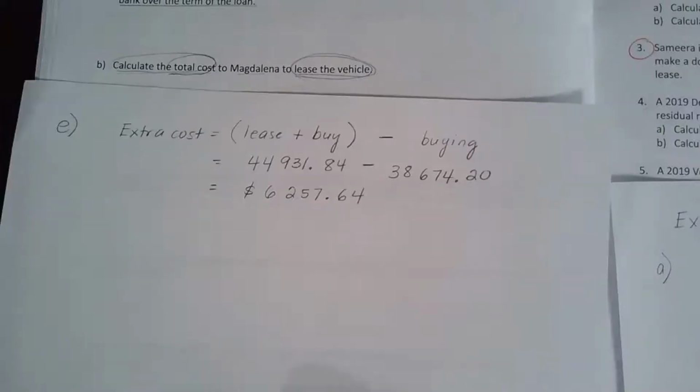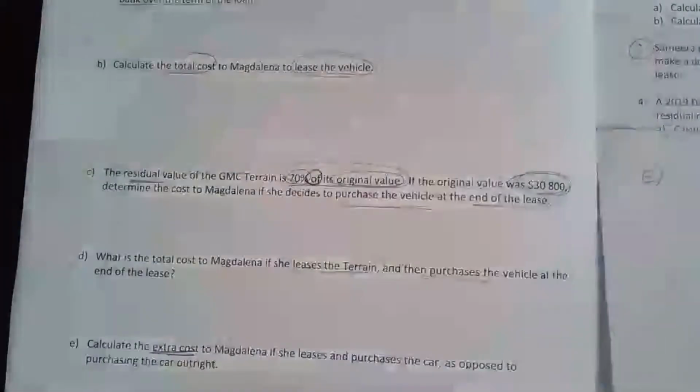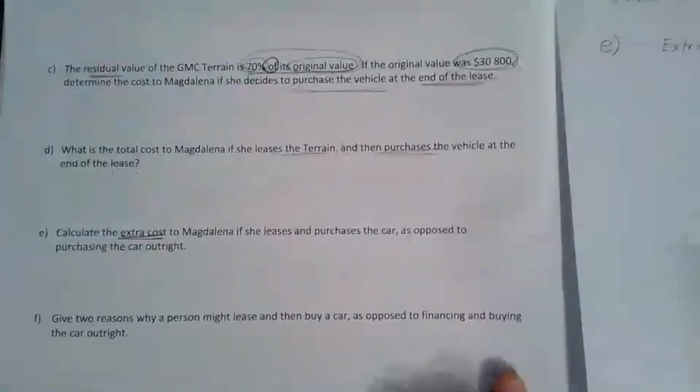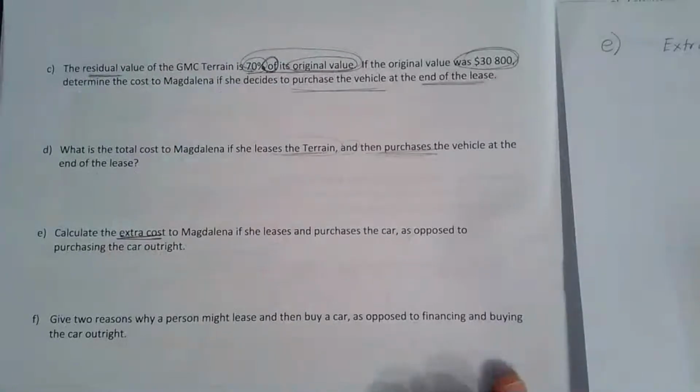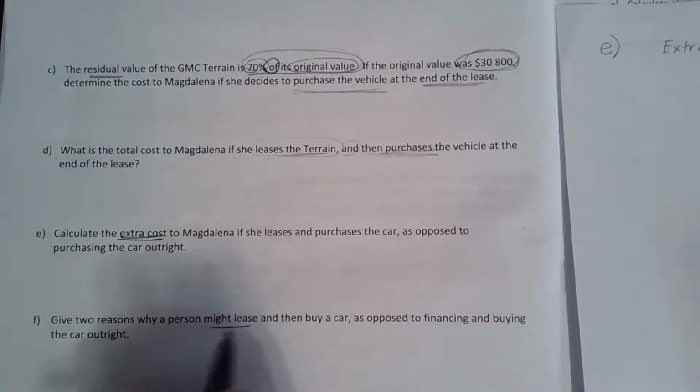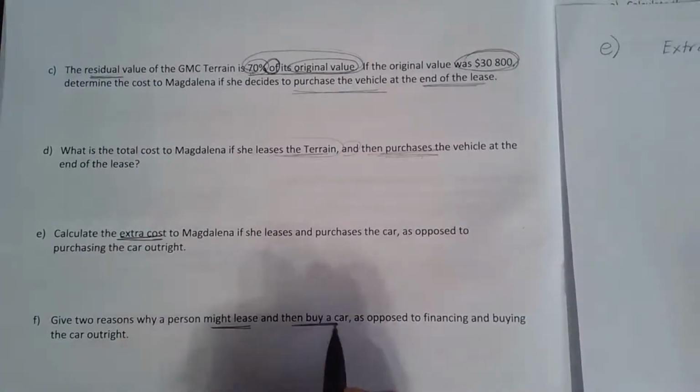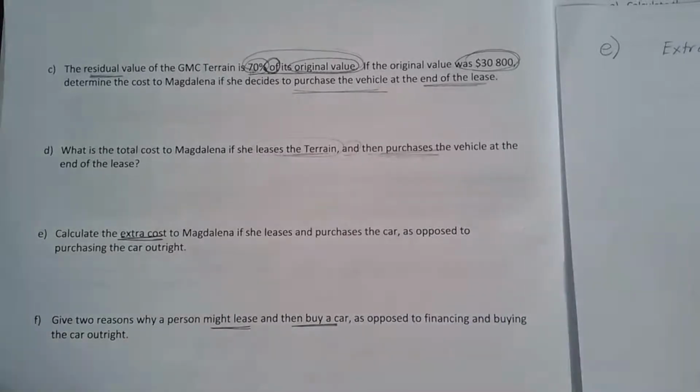Okay, finally, letter F. Give 2 reasons why a person might lease, and then buy a car as opposed to buying it outright.